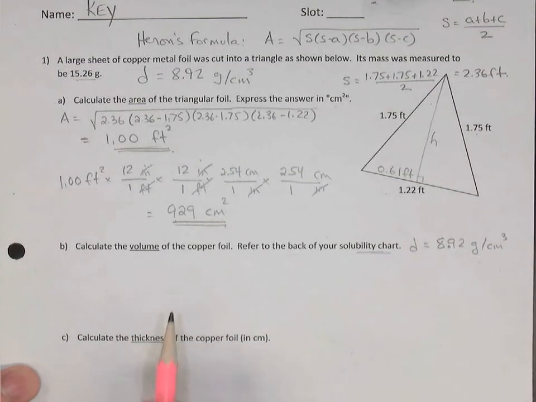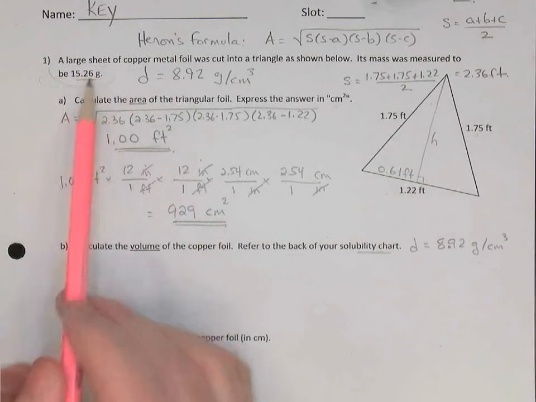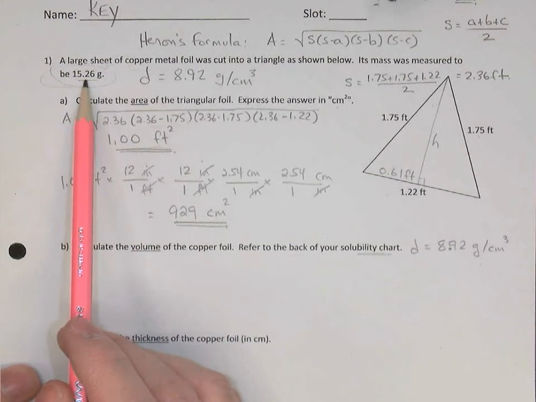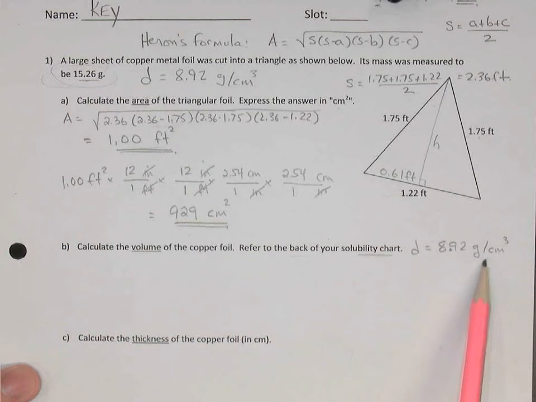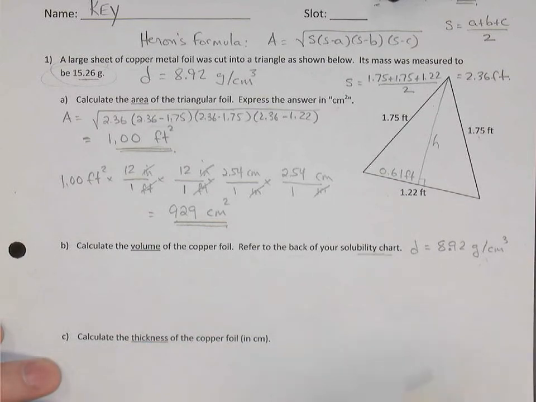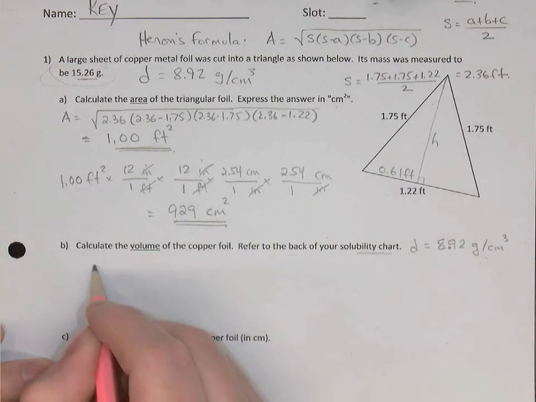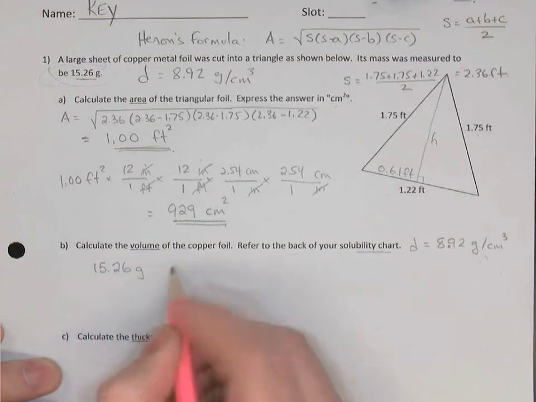Alright, so if we know the mass of the foil, up here we've got a mass of 15.26 grams, and we have the density of the foil, we know that we can find the volume, and we know the density will be a unit multiplier to do that. So let's take our mass, 15.26 grams.